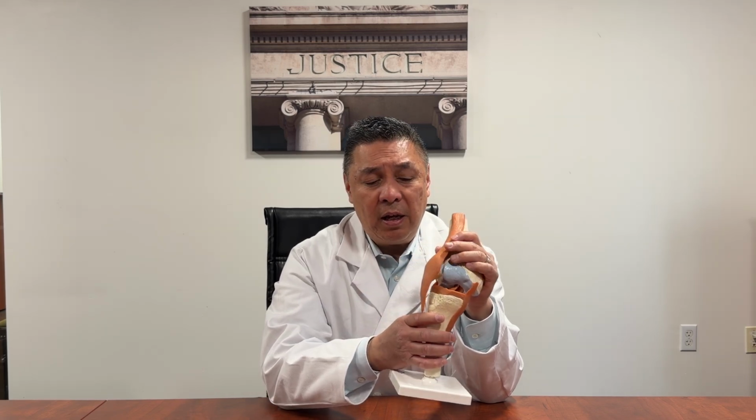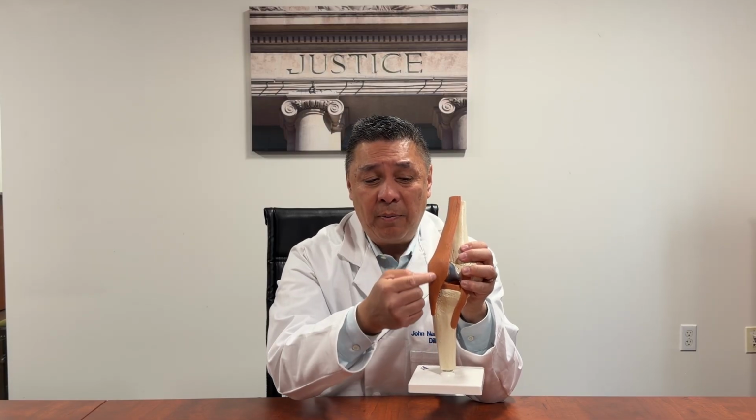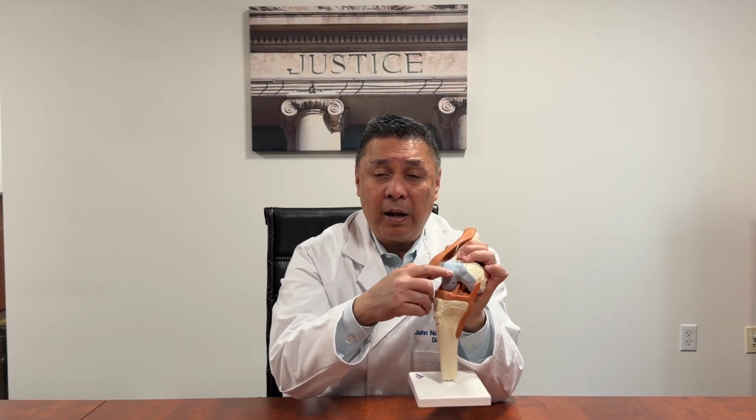Most commonly, grafts to do a reconstruction can be taken from the patellar tendon, or from the hamstring, or you can use an allograft, which is taken from a cadaver, in order to reproduce the anterior cruciate ligament.